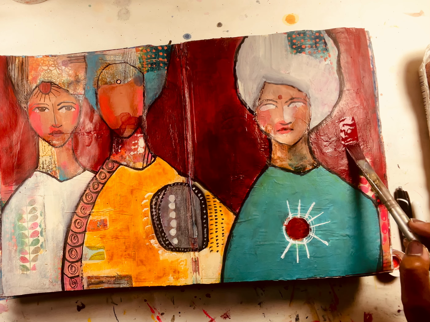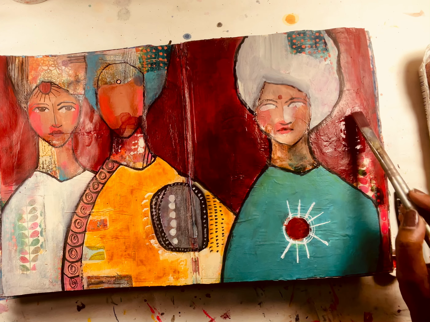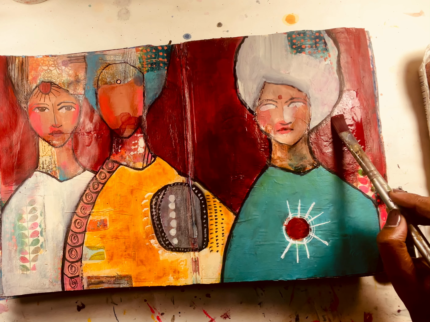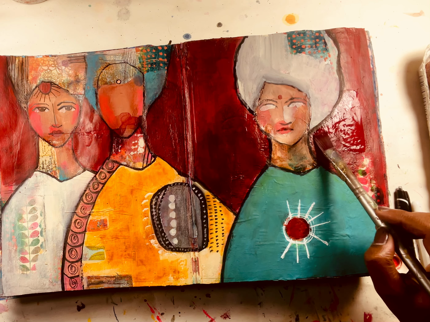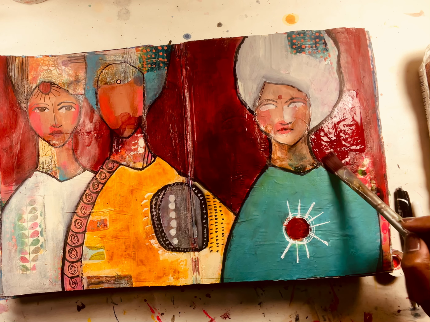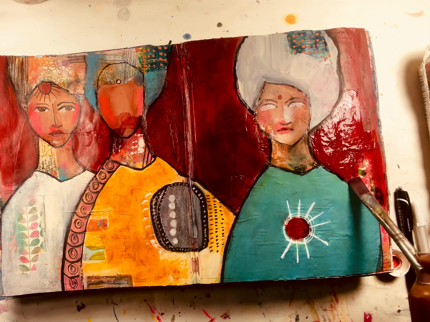So, today I want to talk about storytelling in art and show you three main components of visual storytelling that I use consistently in my art. While I'm doing this, I'm going to be working on this spread over here, and hopefully I can convey my points while I'm painting.